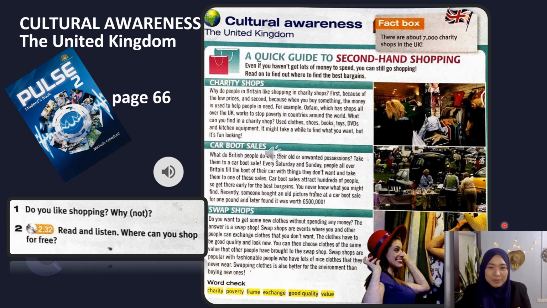Unit 6. Cultural Awareness. The United Kingdom. Exercise 2. A quick guide to second-hand shopping. Even if you haven't got lots of money to spend, you can still go shopping. Read on to find out where to find the best bargains.